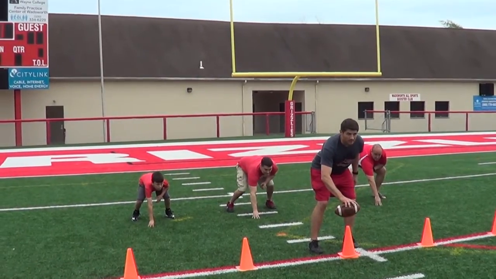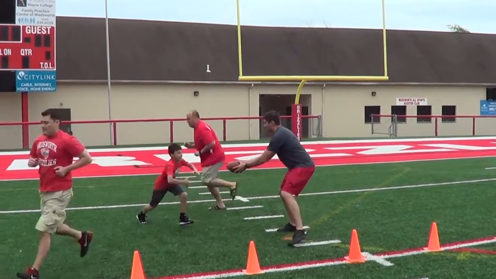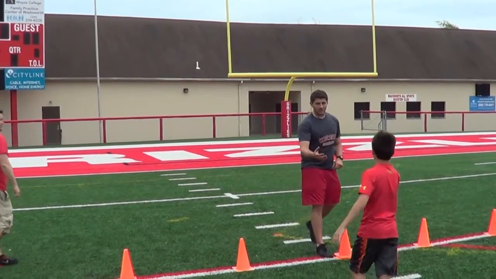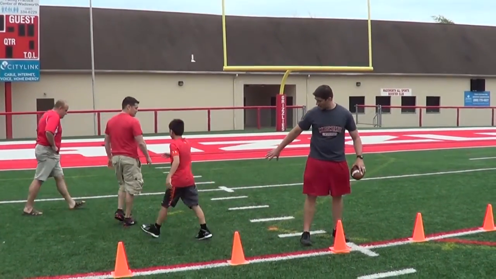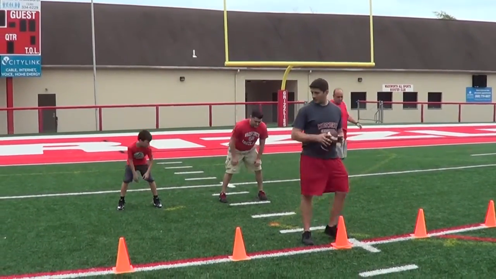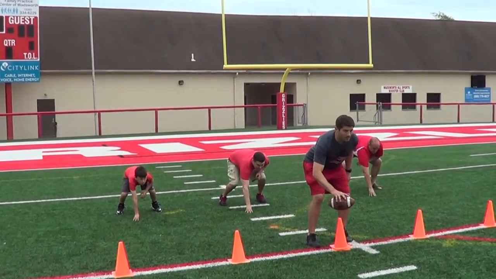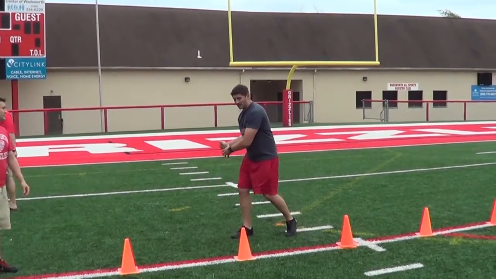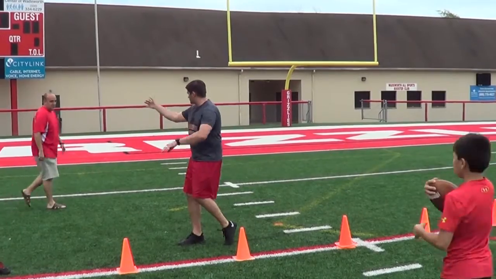Down. Set hook. Quarterback steps back. Right there. Good. Okay. So quarterback's going to step at 5 o'clock, and he's going to reach way back. Go again. Here we go. Down. Set hook. Right through there. All right. And then once that quarterback hands off, he comes down the line.